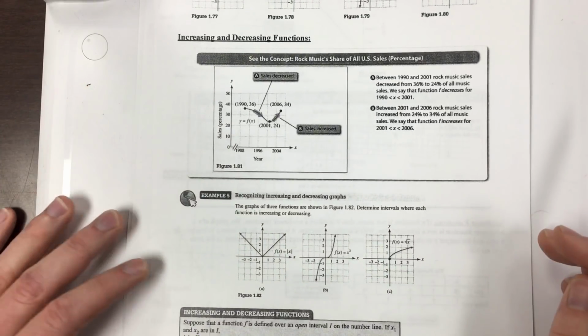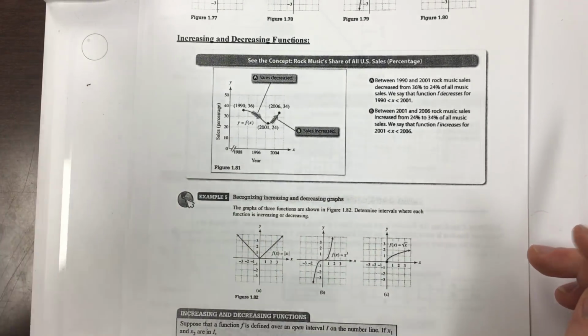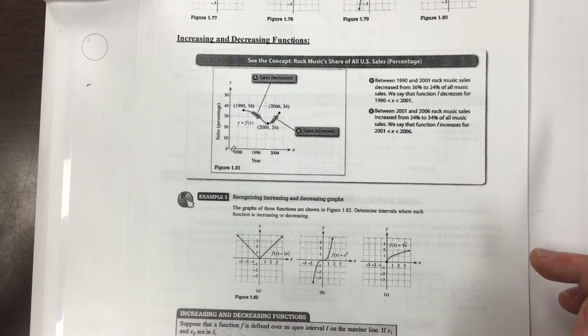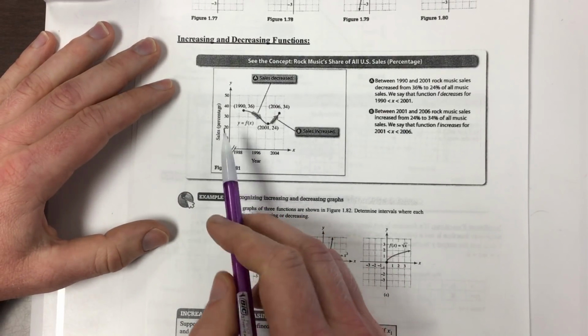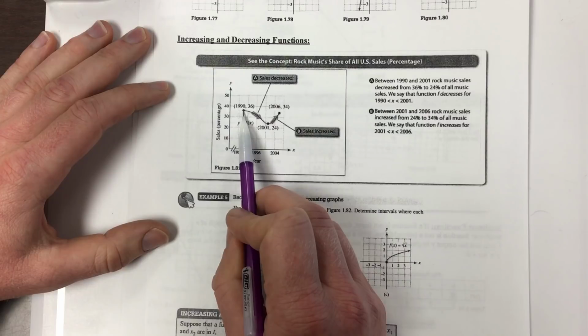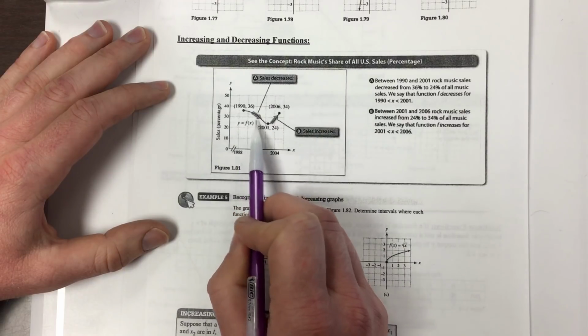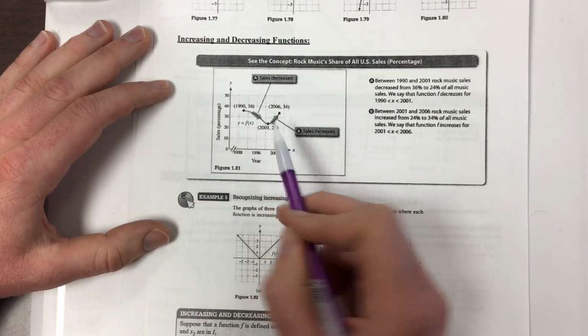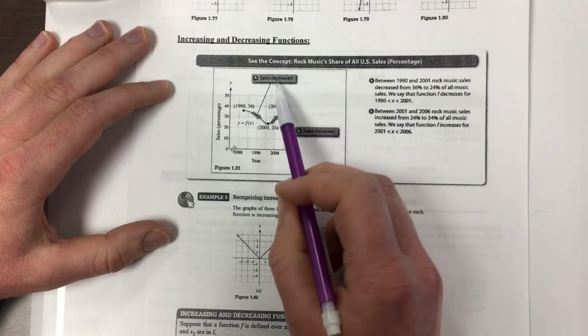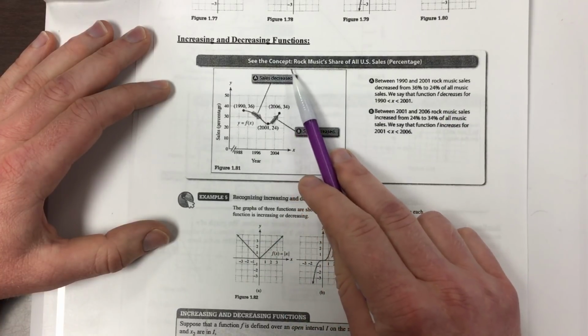Increasing and decreasing functions. It's kind of self-explanatory what an increasing and a decreasing function is. If you read from left to right and you see the graph going downwards, that's a decreasing function. If you see it going upwards, like toward the northeast, that is an increasing function. So let's look at this example.